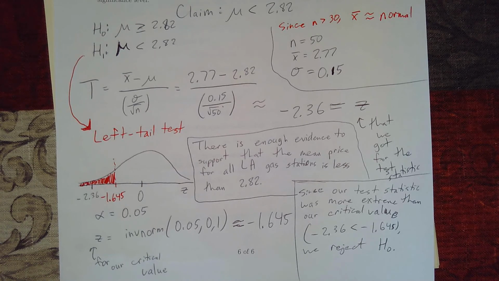We'll see some more examples of this as we go through the next video, when we look at the p-value method, and as we go through the worksheet.